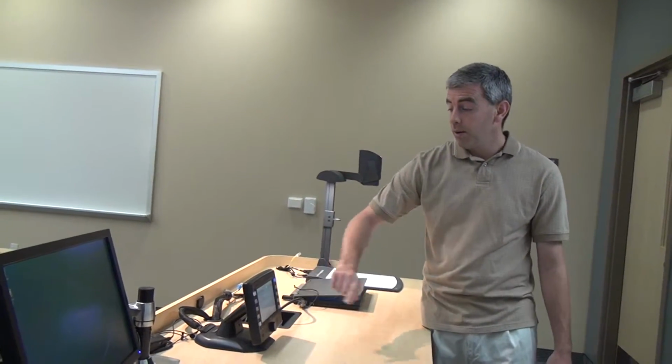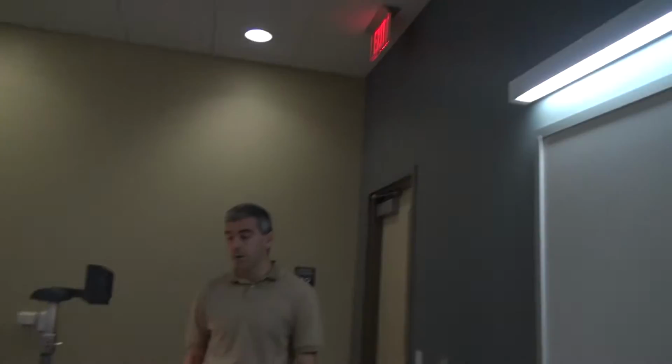And once the document camera is powered up, I can come to my touch panel and press document camera. It takes just a few seconds for each of our sources to switch. It takes 3 or 4 seconds. And then anything you do under the camera is going to show up on the screen for you.